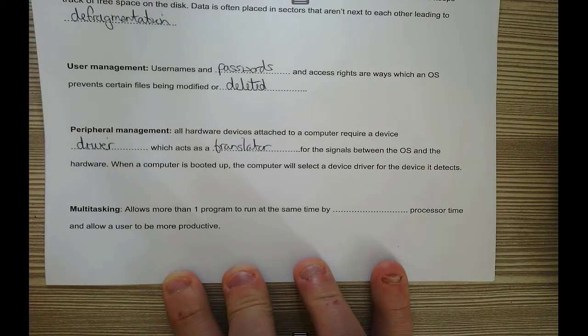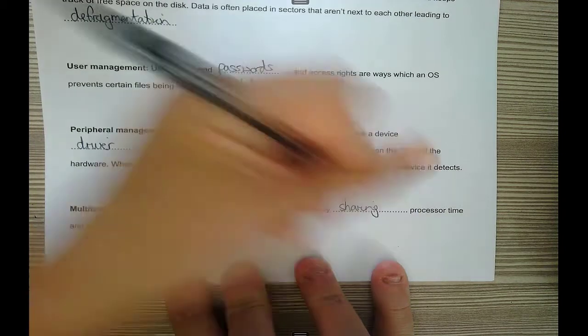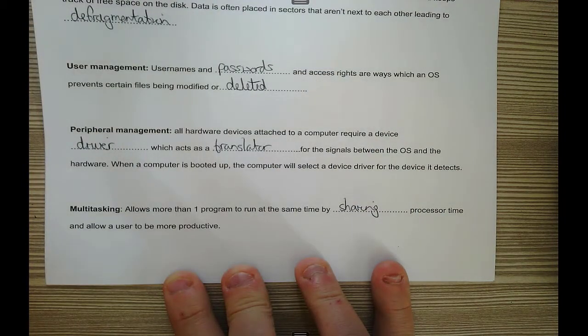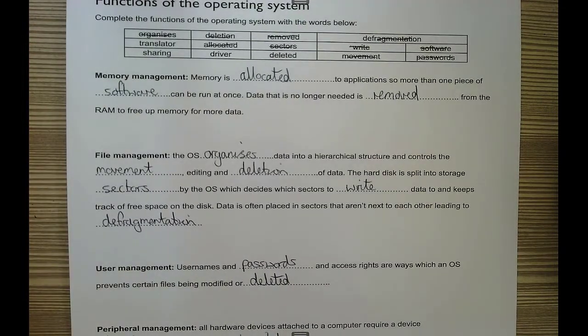And last but not least, we've got multitasking. This allows more than one program to be run at the same time by sharing processor time, and allows a user to be more productive. So they're the 5 key features of an operating system, or functions I should say, and what they do.